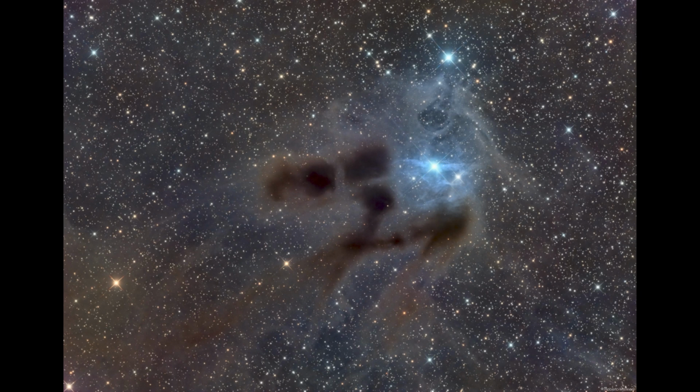Now, reflection nebulae occur when there is dust around a very hot star, typically. And what happens is the light from that star gets scattered off of the dust grains. And the dust grains are really good at scattering short wavelengths of light, not so good at scattering the longer wavelengths. That means the blue light gets scattered well, and the red light pretty much passes through the dust. And that's what we see here.